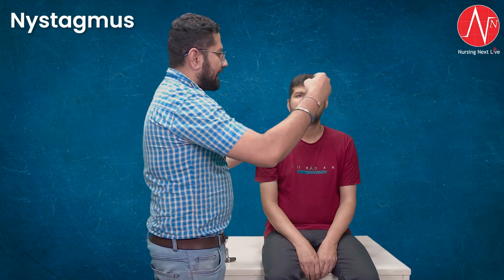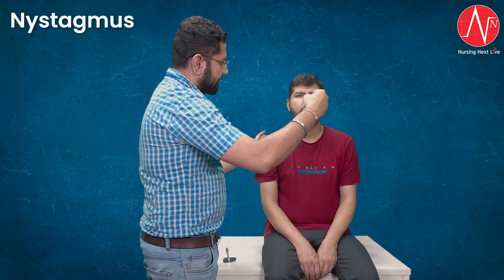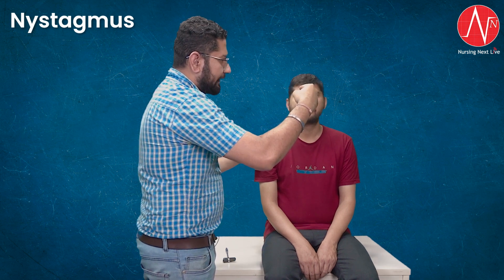So fourth test, we will assess the patient whether he is having any sort of nystagmus or not. So I want you to focus on my finger. Don't tilt or rotate your neck. Just through your eyes, try to see where my finger goes. Right. First, what I am doing, I am taking my finger to right side or left side, and I am noticing any sort of nystagmus in the patient.